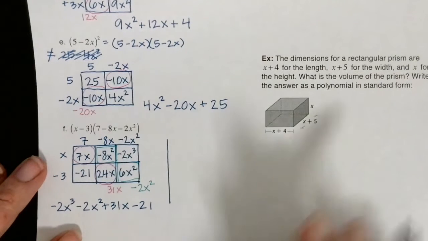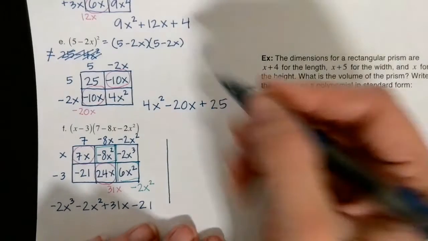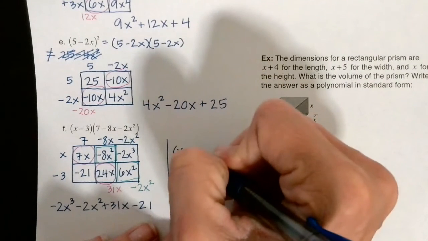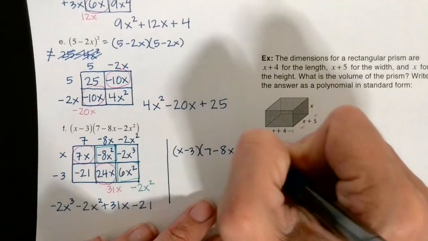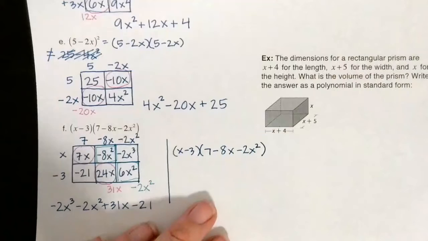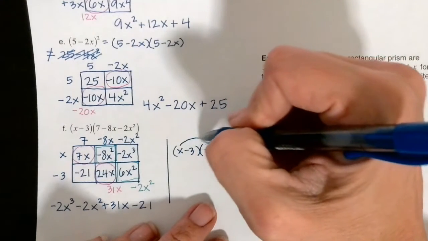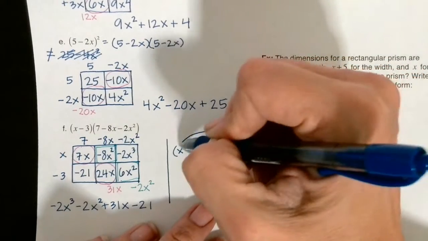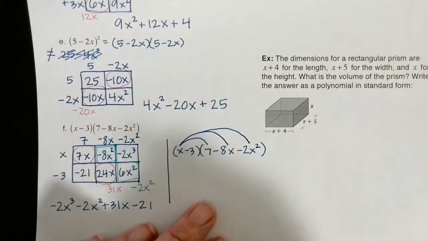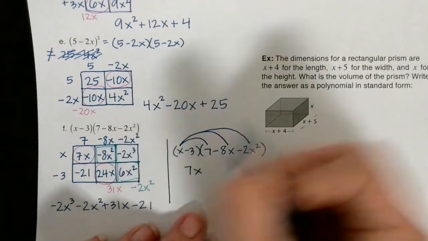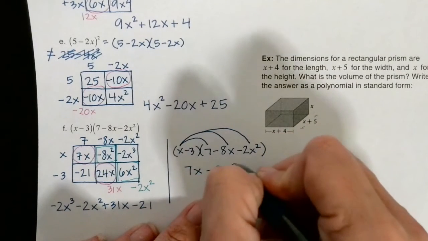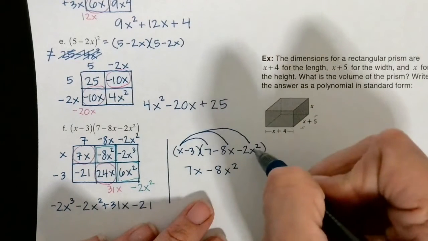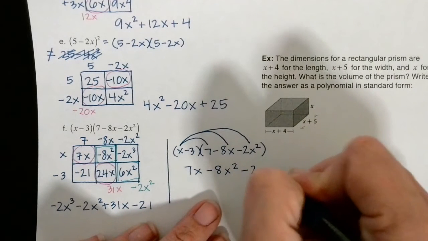So there's that method. The other method that you can use to multiply these, I call it the clamshell method, but it's distributive property just like before. With this, you're just going to want to make sure to line up your math so that you keep everything in line. So the first time I'm going to do these 3 multiplications. So x times 7 is 7x. x times negative 8x is negative 8x squared. And x times negative 2x squared is negative 2x cubed.